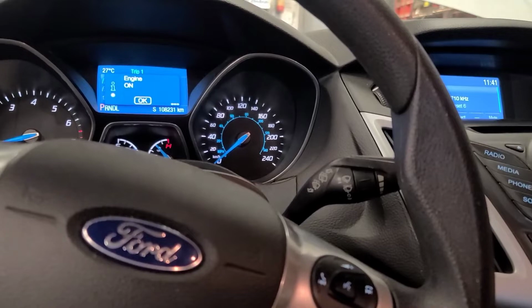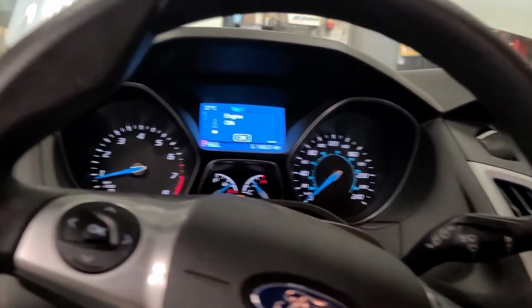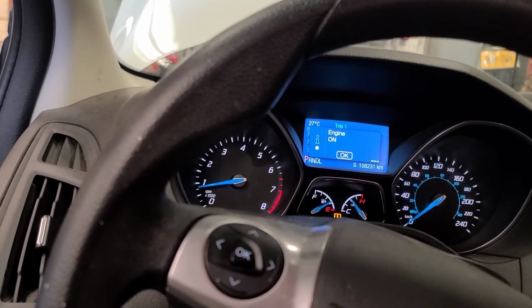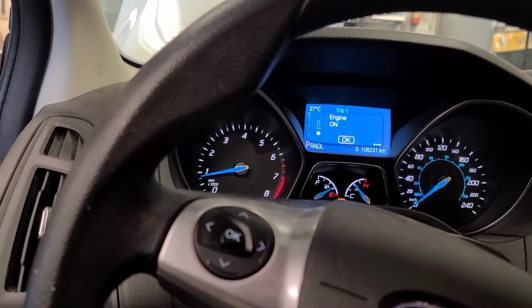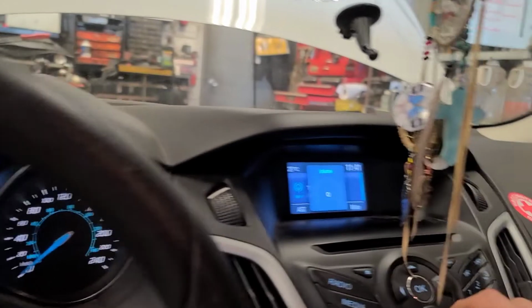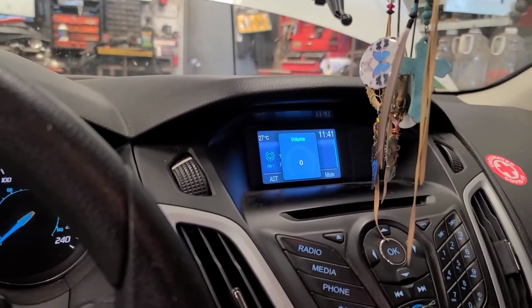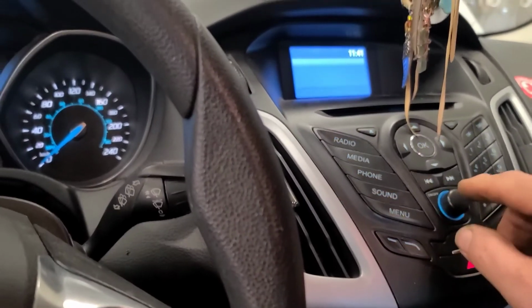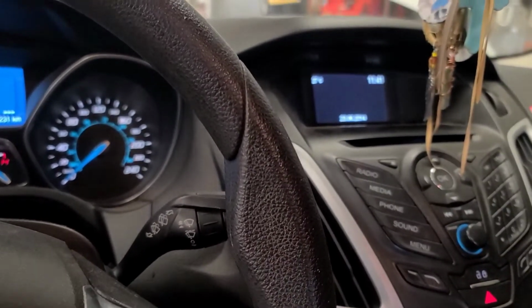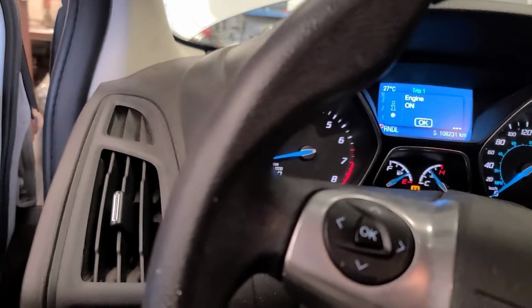Don't know if it's going to do it. The radio isn't even on. There it is. Nice. The radio isn't even on. Turn the radio off. Nice.